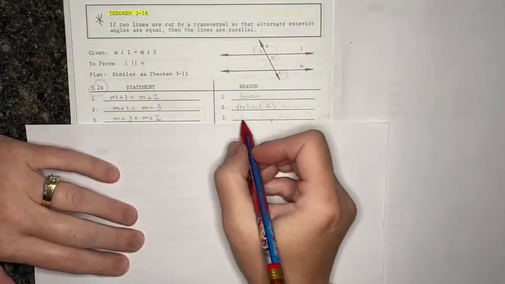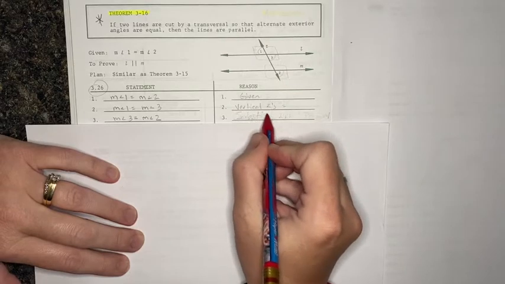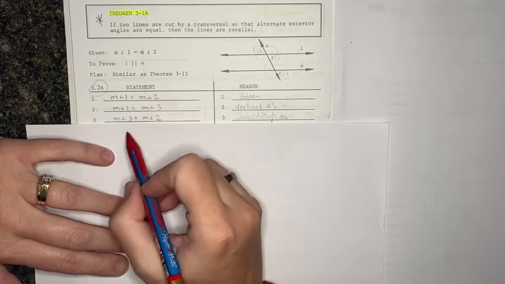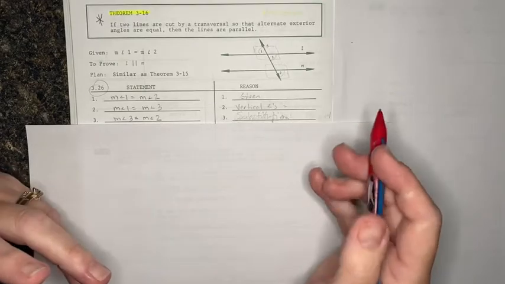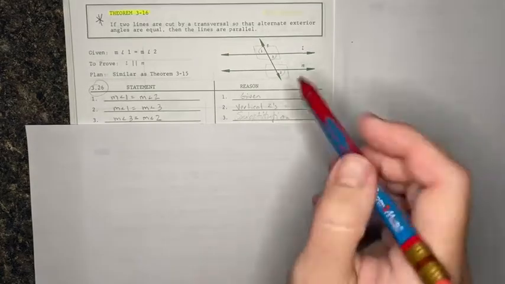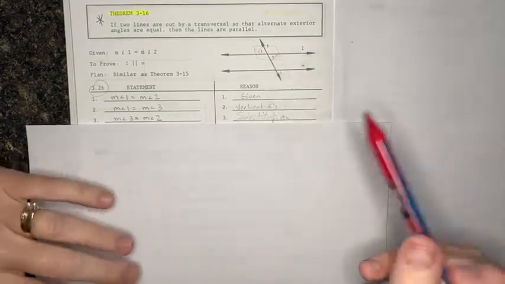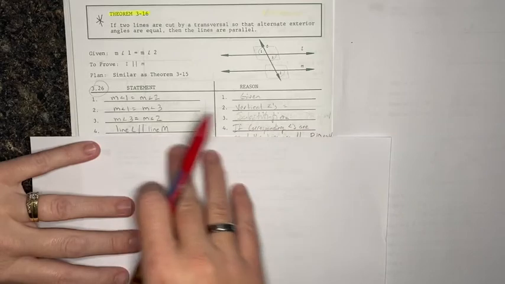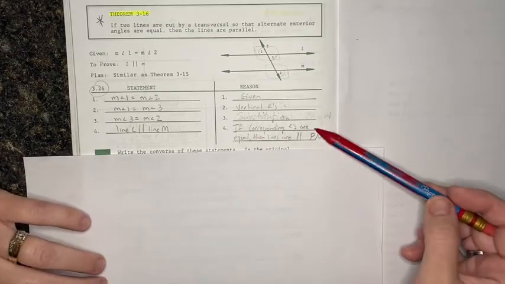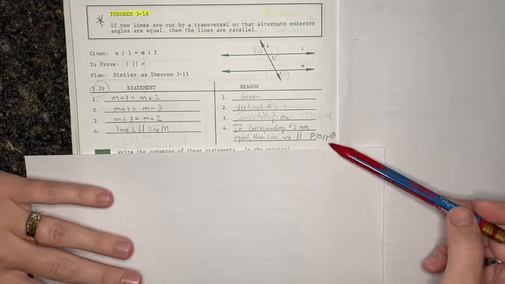But I can say substitution, because I'm substituting right here, right? 1 is equal to 2, 1 is equal to 3, therefore 2 and 3 are equal. Substitution or transitive property, either one of those works, okay? Now that I've proved that 2 and 3 are equal, I can say that line L is parallel to line M, because if corresponding angles are equal, then lines are parallel. That was the postulate that we just learned, right? If corresponding angles are equal, then the lines are parallel.